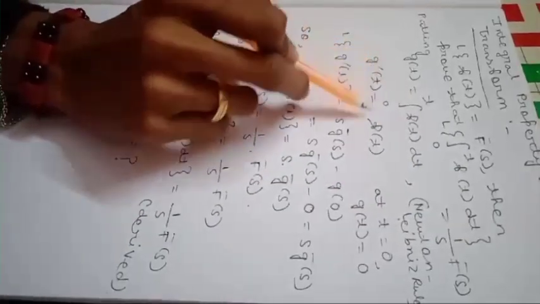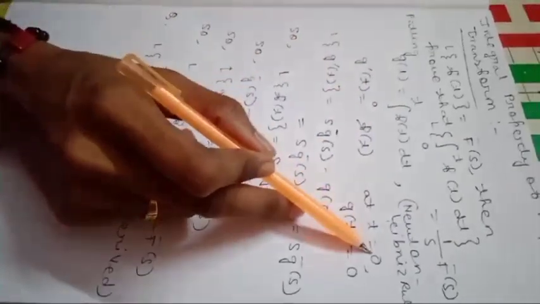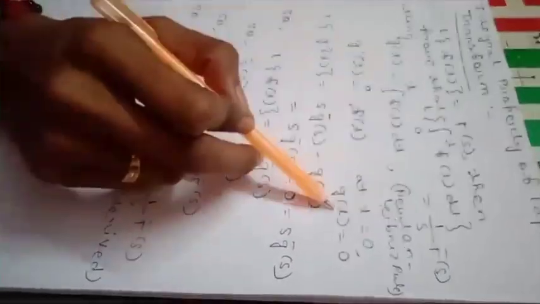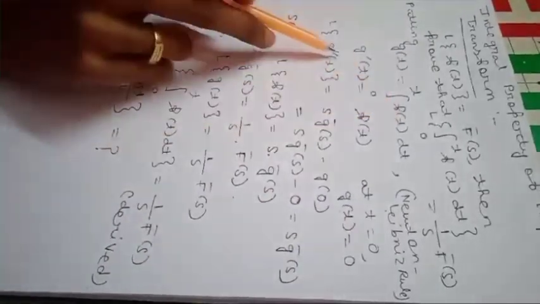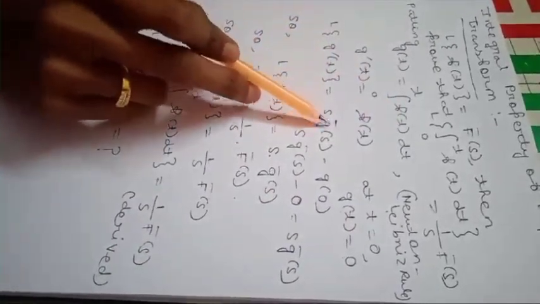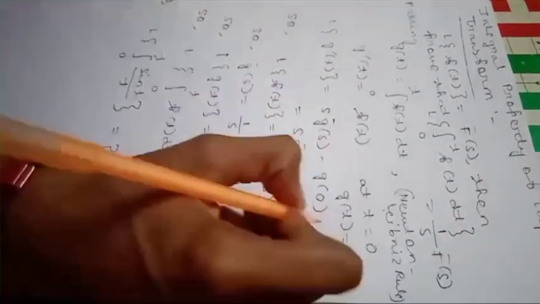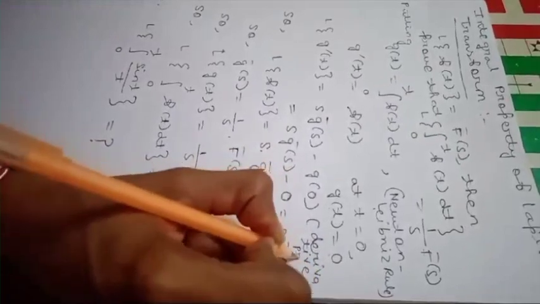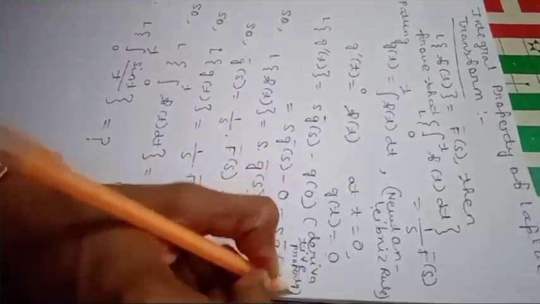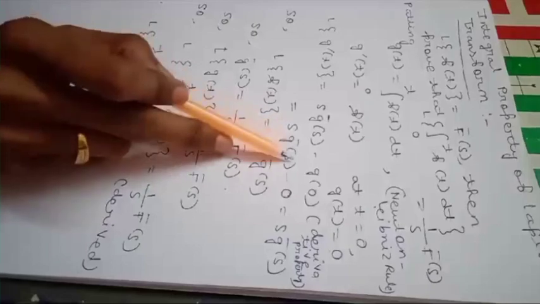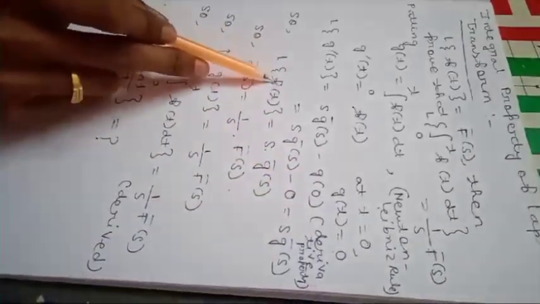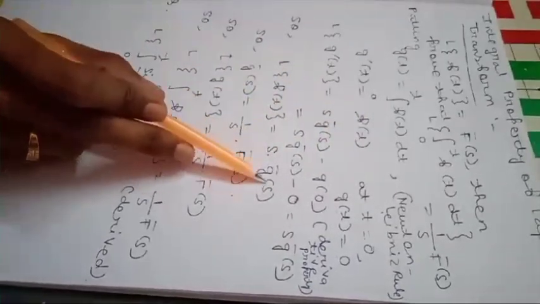So g dash of t will be f of t. At t equal to 0, g of 0 will be 0, because the upper limit and lower limit are equal. So Laplace of g dash of t will be s times g bar of s minus g of 0, by the derivative property of Laplace. Since g of 0 is 0, it is just s g bar of s. Laplace of g dash of t is nothing but Laplace of f of t.